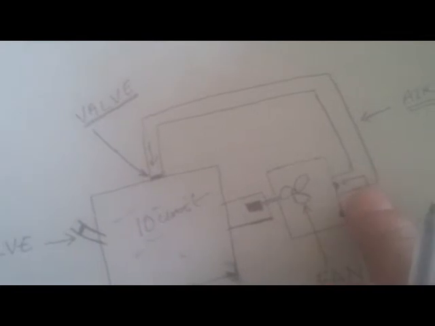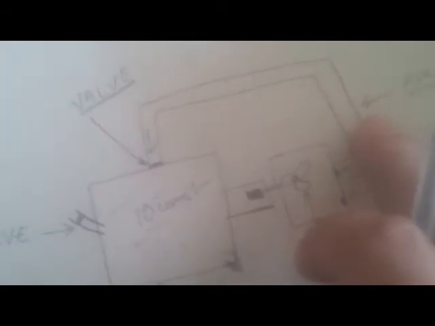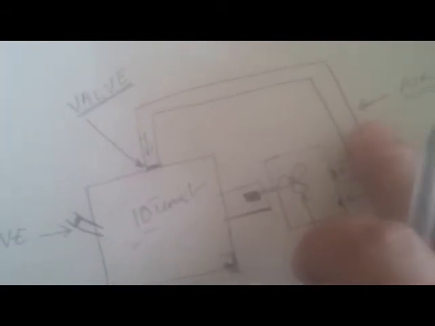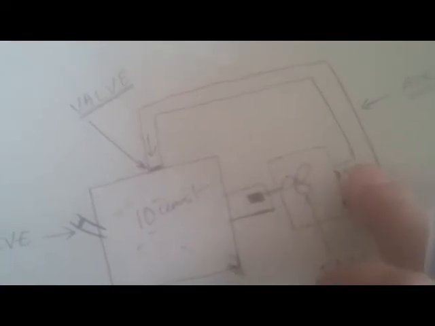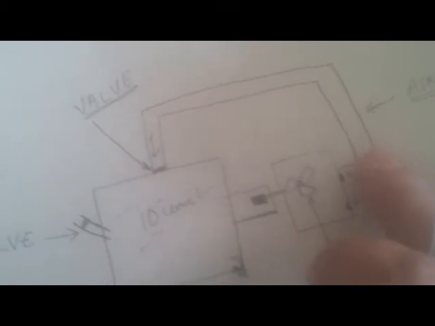When this fan rotates, the air chamber here is fully airtight, so 10 units of energy gets into this air chamber.